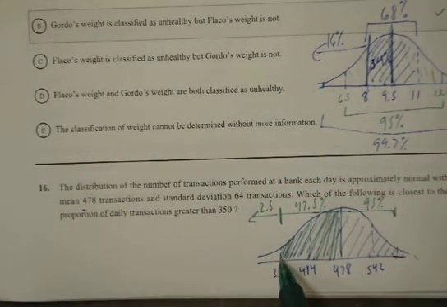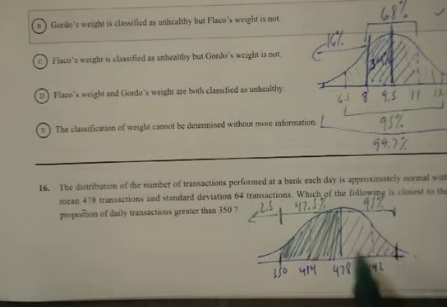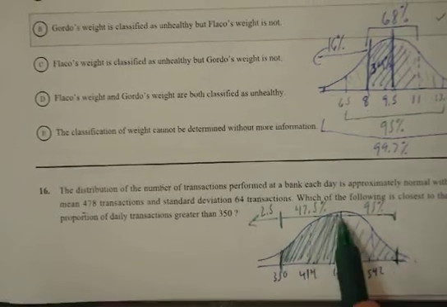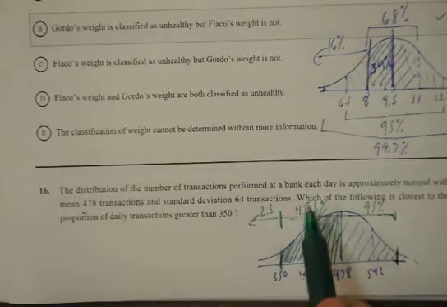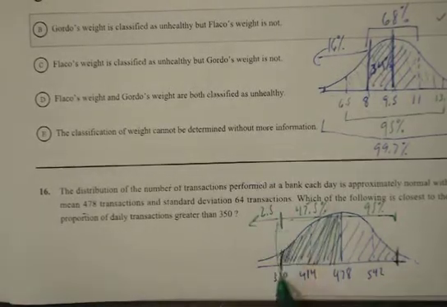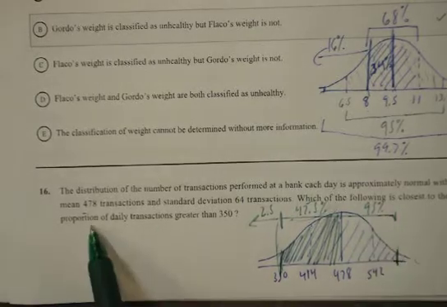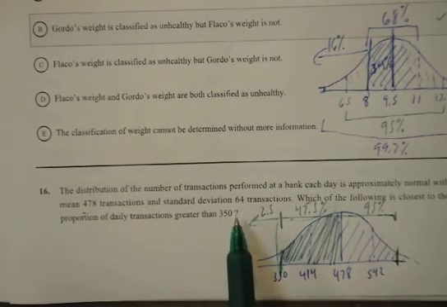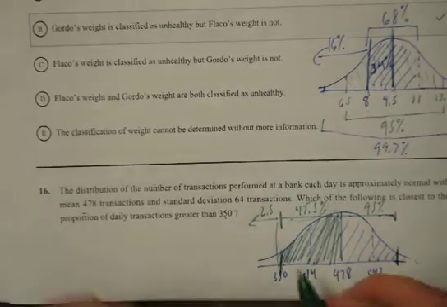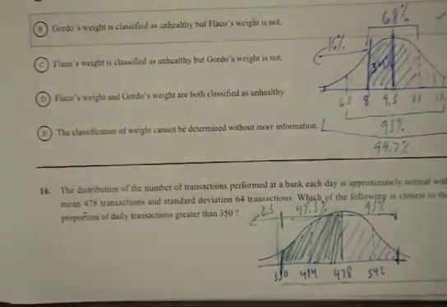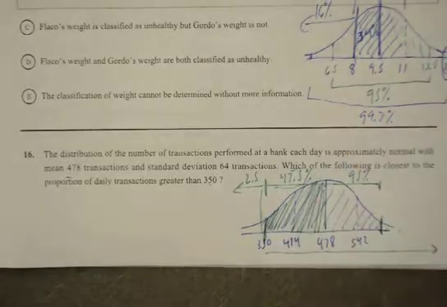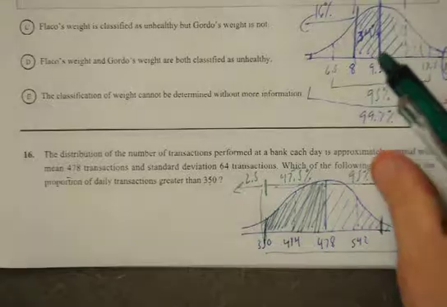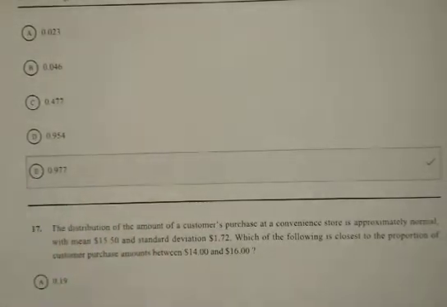Again, this whole thing was 95%, so half of that is 47.5, and 50 minus 47.5 is 2.5. The proportion greater than 350 is all of this, so it's 100 minus 2.5%, which is 97.5%. Let's see here, which would give us E as the answer.